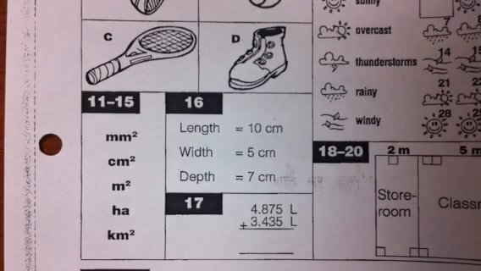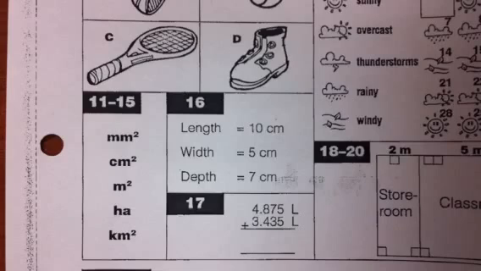Question 12. Which would you use to measure the area of a wheat farm? Question 13. Which would you use to measure the area of Flea's bedspread? Question 14. Which would you use to measure the area of carpet in a room? And question 15. Which would you use to measure the area of a $50 bill? And you should have used all of them at this point.